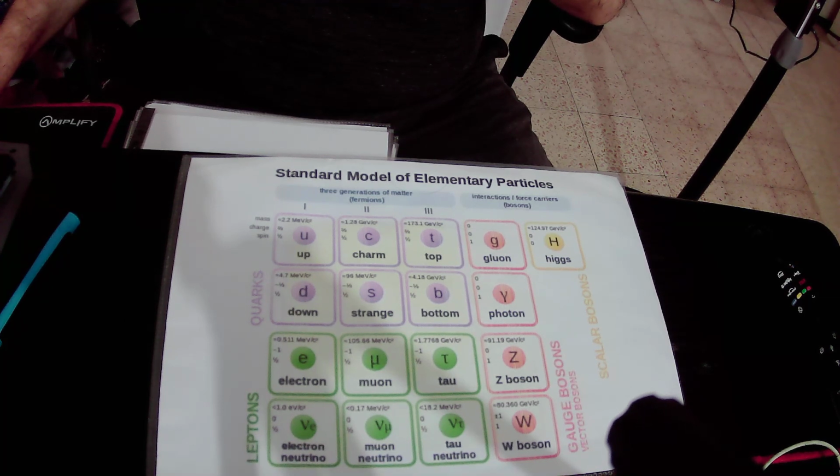Then we have the weak nuclear force that is responsible for the radioactive decay of atoms. And then we have the electromagnetic force that explains how charged particles interact with each other.